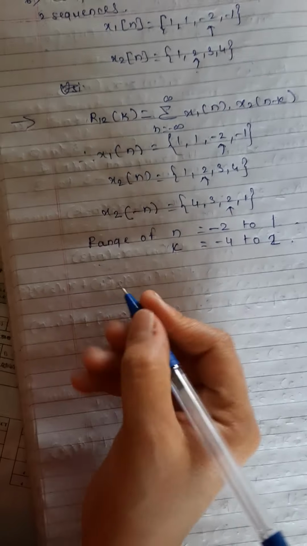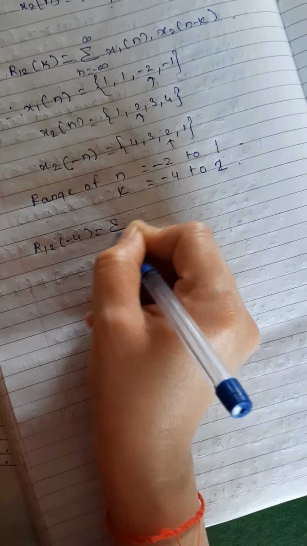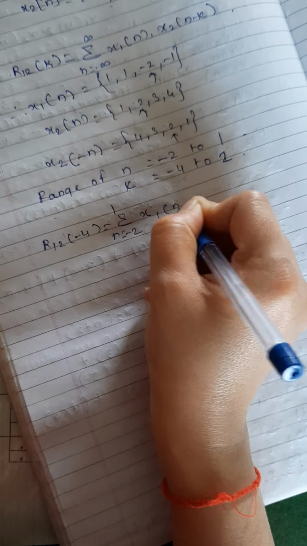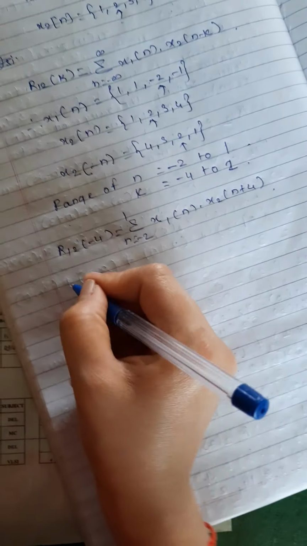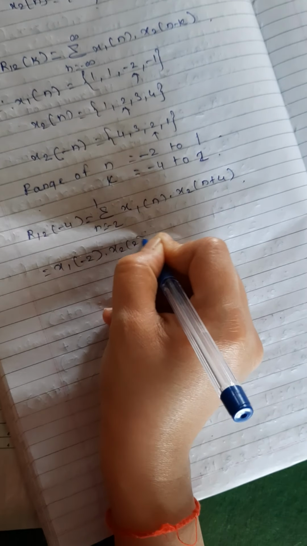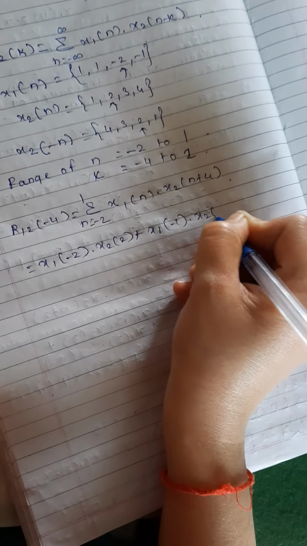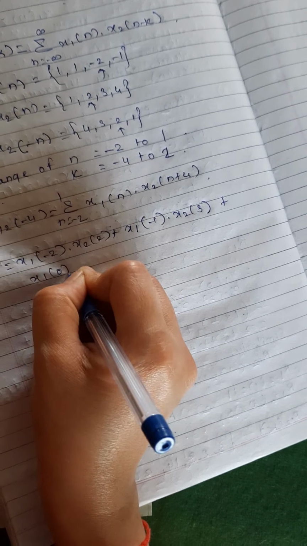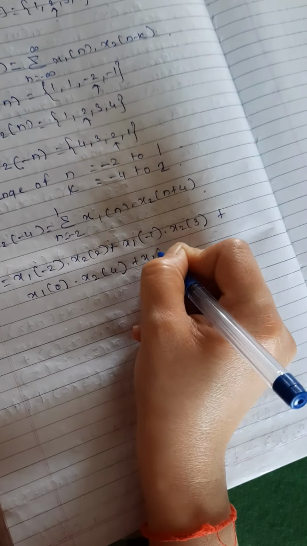So here I calculate the values. R12 of minus 4 is summation n is equal to minus 2 to 1 x1 of n x2 of n minus k. So x1 of minus 2, x2 of 2 plus x1 of minus 1, x2 of 3 plus x1 of 0, x2 of 4 plus x1 of 1.